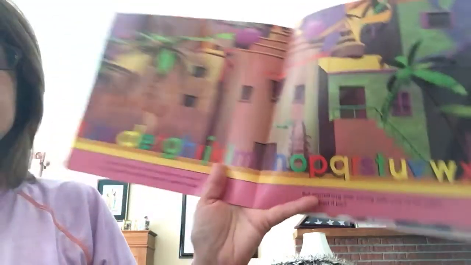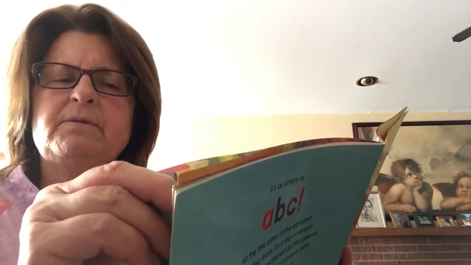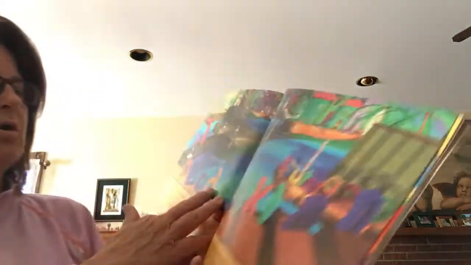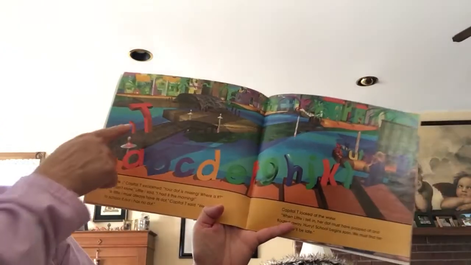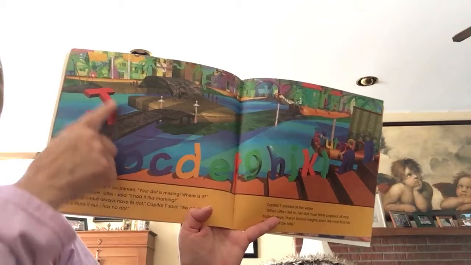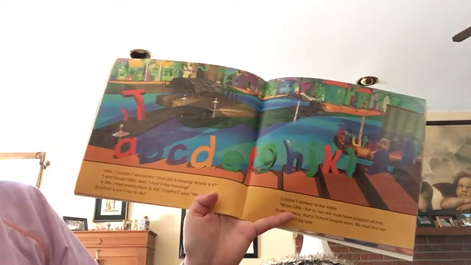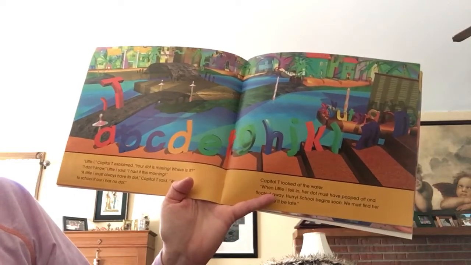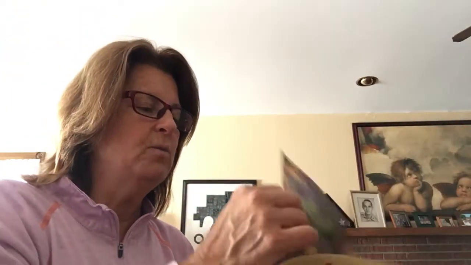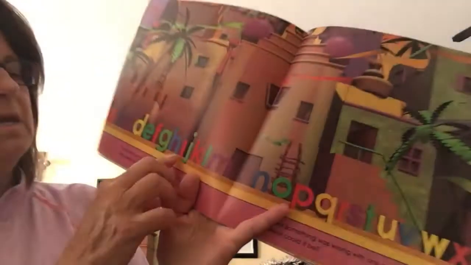Okay, I'm going to turn the page, boys and girls. Don't worry if you didn't have time to find it. No big deal. We'll work on it together. Little I, so here's the teacher. Teacher begins with a T. Teacher's talking to little I. "Your dot is missing." Is that what you noticed, boys and girls? Let me go back.